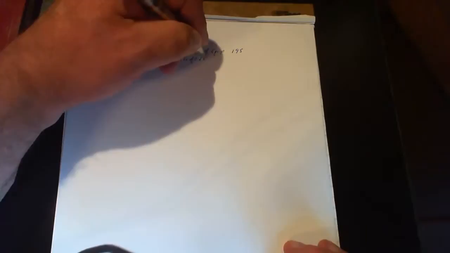Now, we're also going to have the sale of the old piece of equipment, and we're going to just use the cash that came in there, and that is the 52.